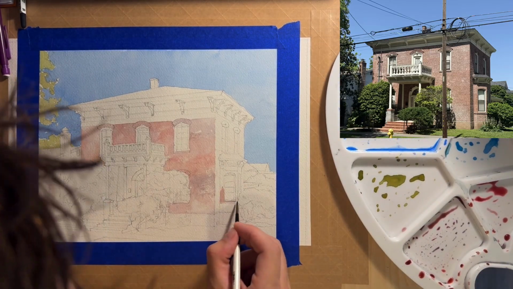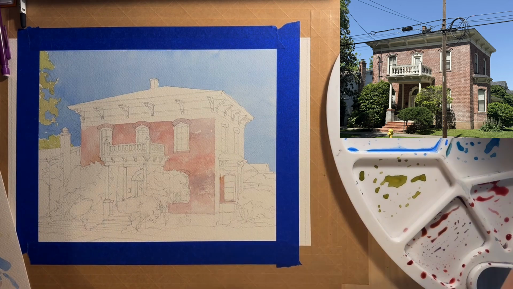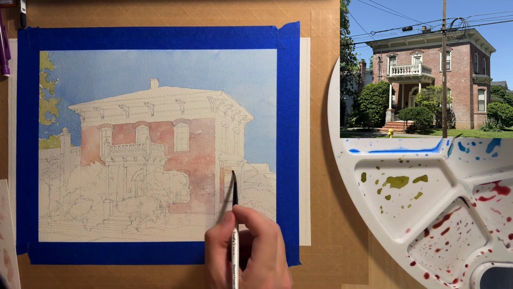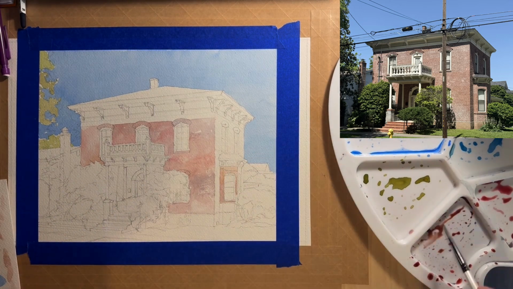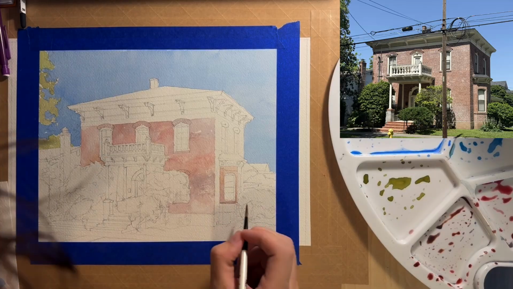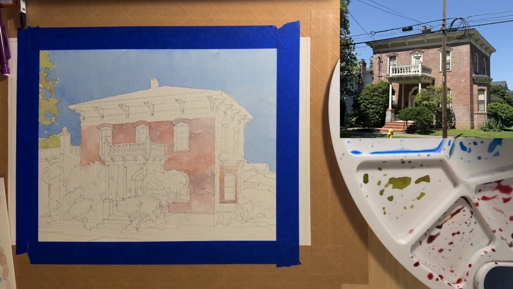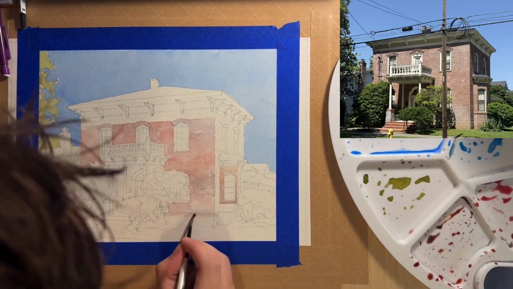When mixing paint on the paper like this, you just have to make sure the paint you're adding is drier than the paint already on the paper, or the water will go from your brush and bloom back out onto the paint that's already on the paper. It's like osmosis.